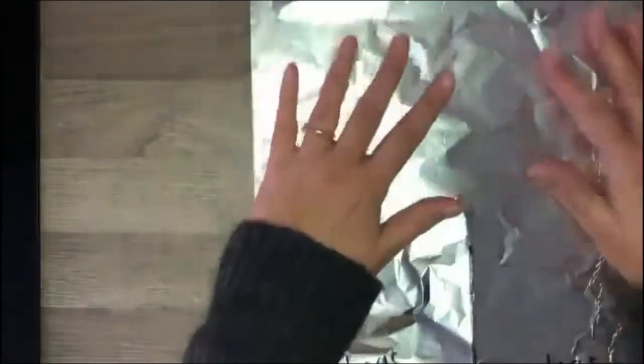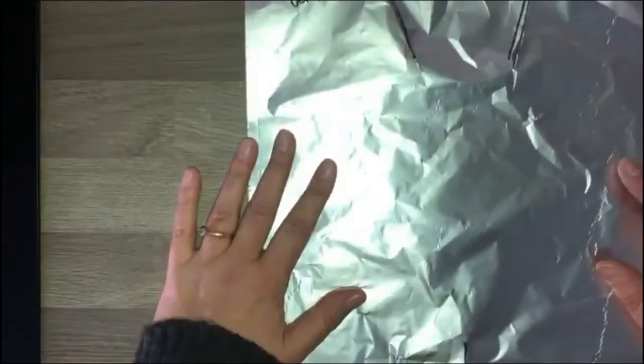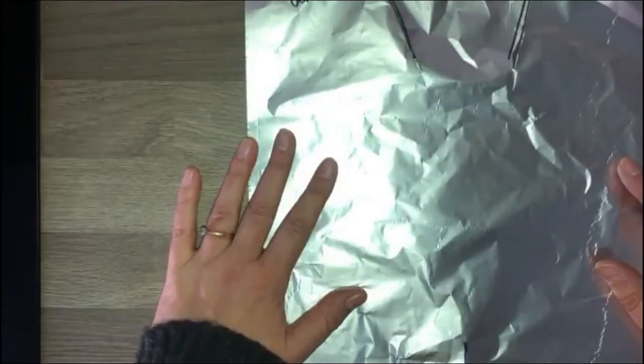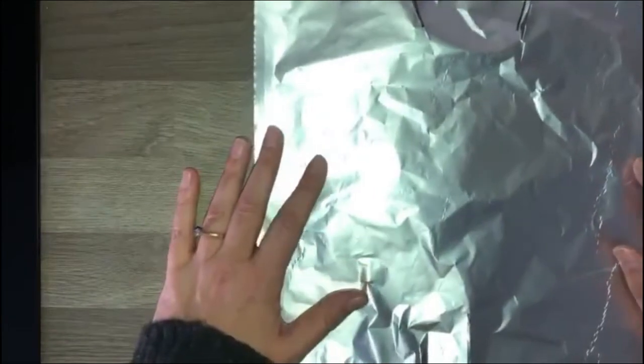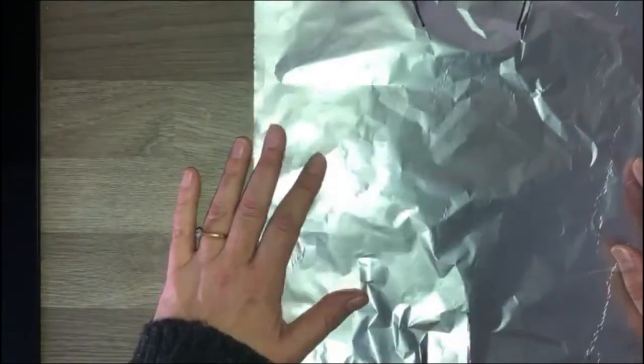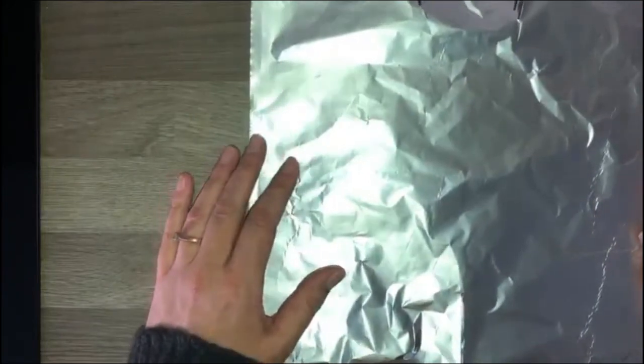But at the end of the day, if it goes wrong and it rips, you can always just take another piece of tin foil and then start again. Just check with whoever looks after you at home, whichever adult you have at home, just to make sure they're happy with you taking some tin foil for this project.